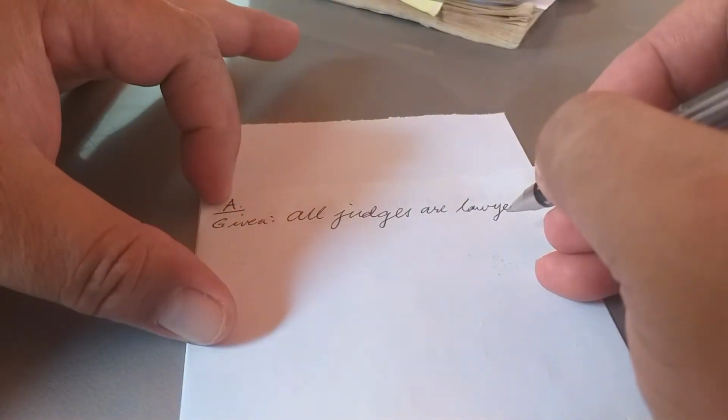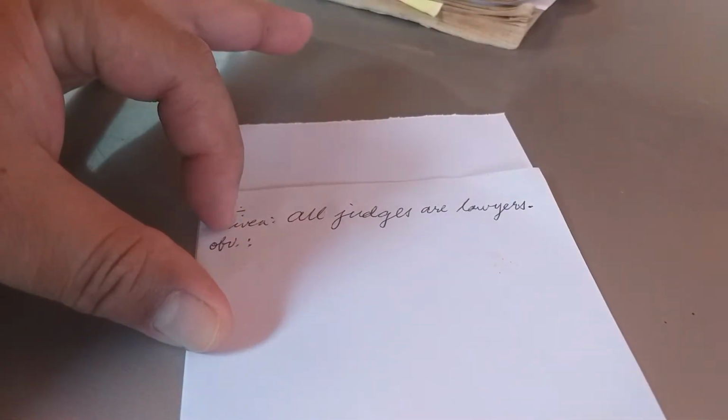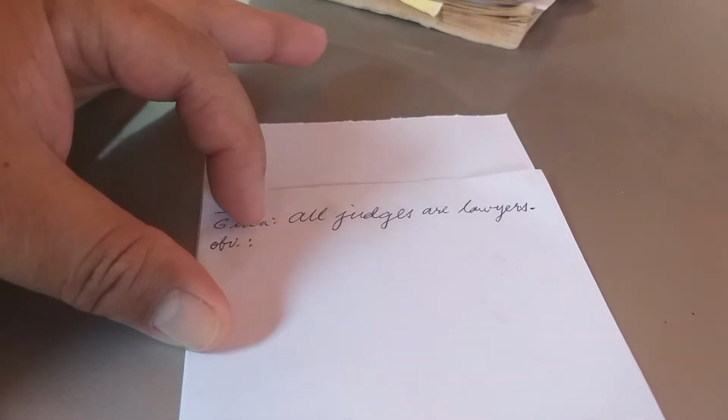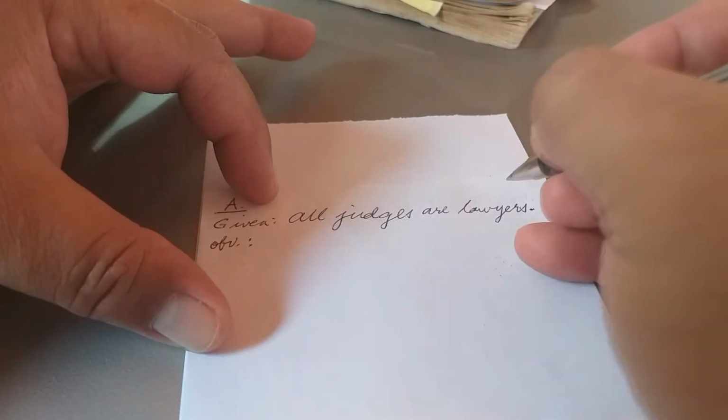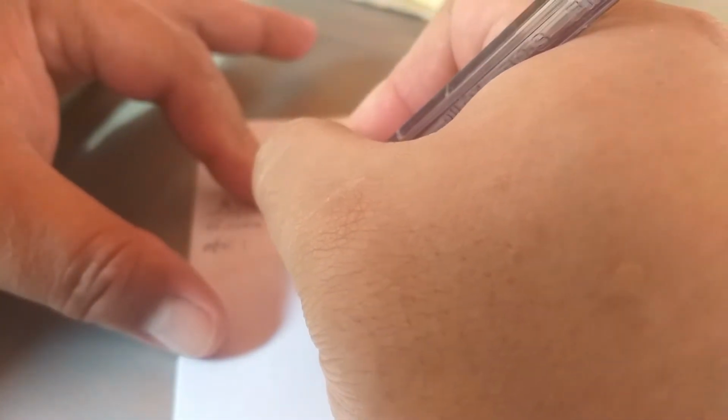In contraposition, you should always start with obversion. In the first step of obversion, you retain the subject. So just retain the subject.